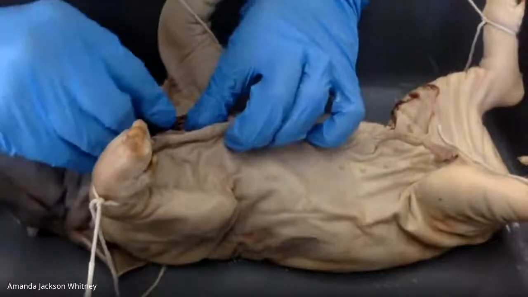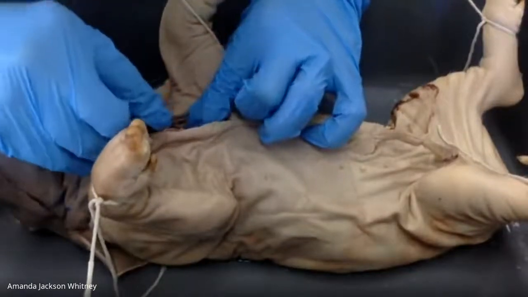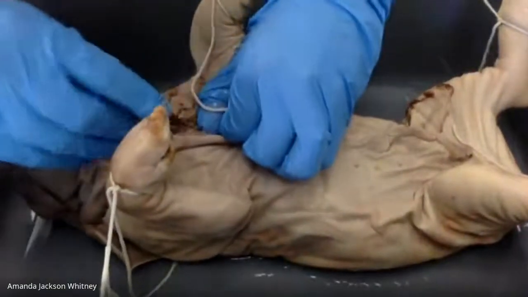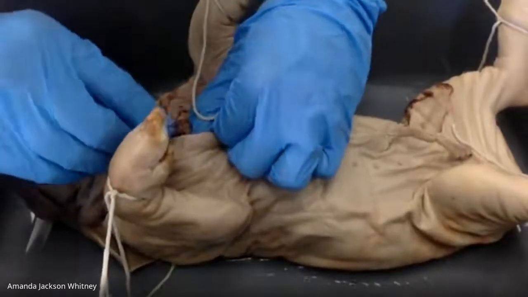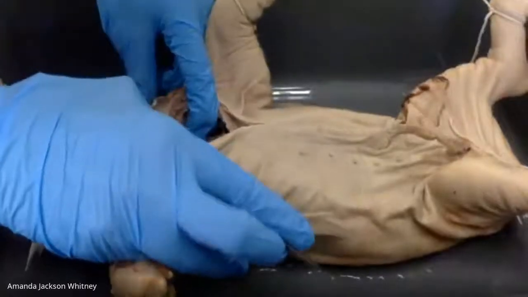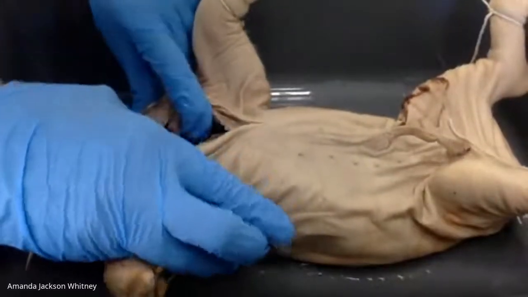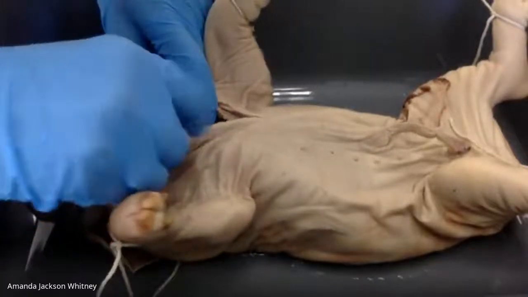There's 2 main sets. One is external and one is internal. Anyone? Is it our intercostals? Good, yes, our intercostals. So we've got the external intercostals and then the internal intercostals.